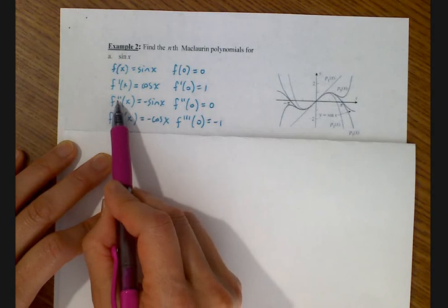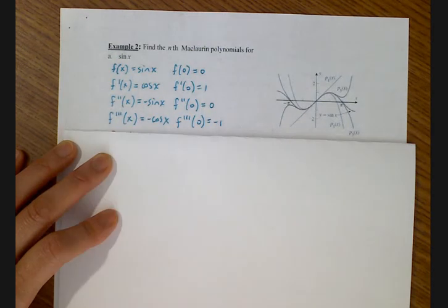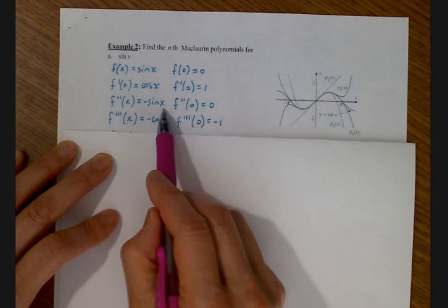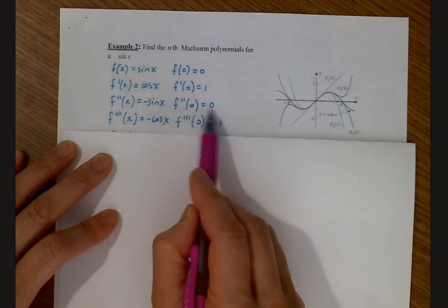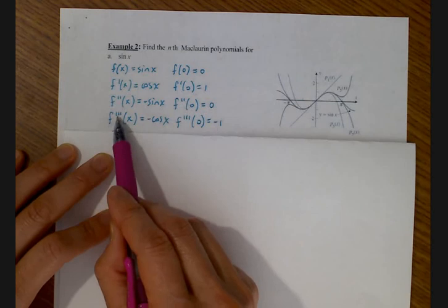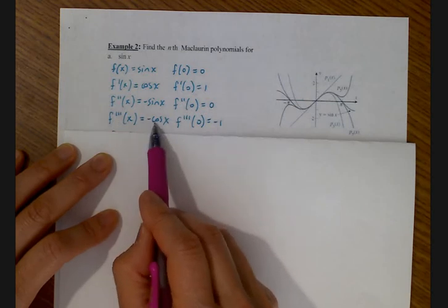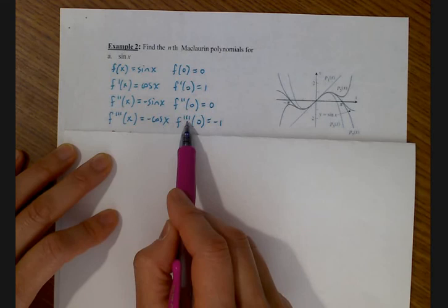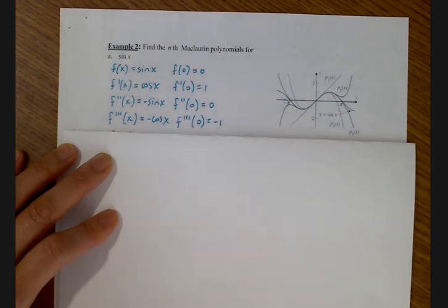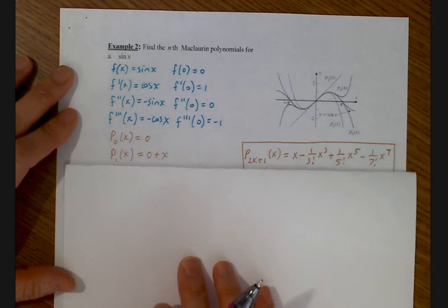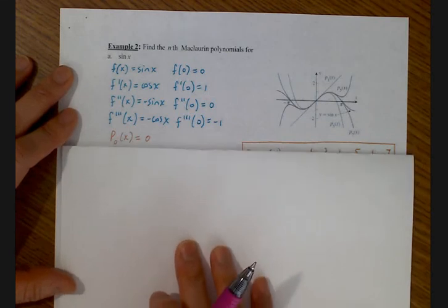And then I continue with this. f double prime of x is equal to negative sine of x. So f double prime of 0 is equal to 0. And then f triple prime of x is equal to negative cosine of x. So f triple prime of 0 is equal to negative 1. All right, now I'm going to write out the Taylor polynomial on this.